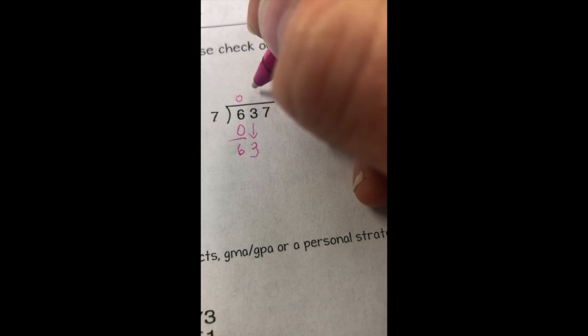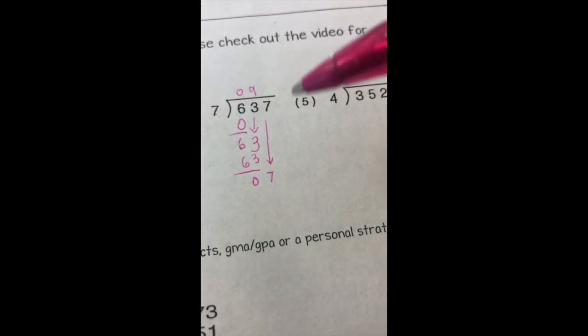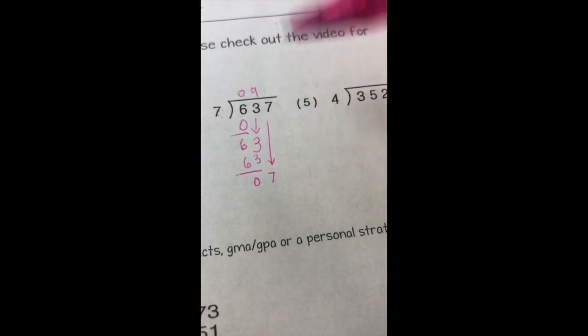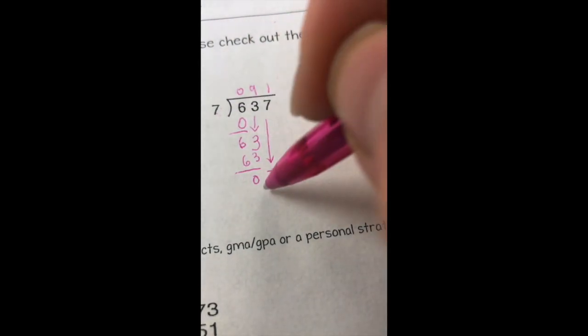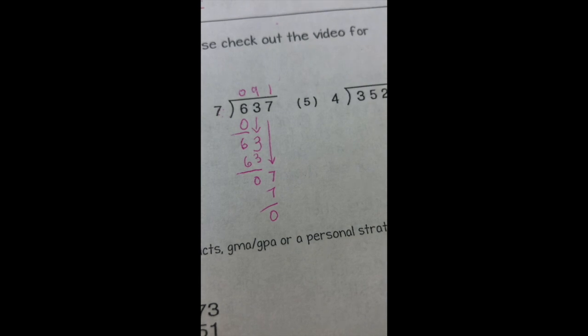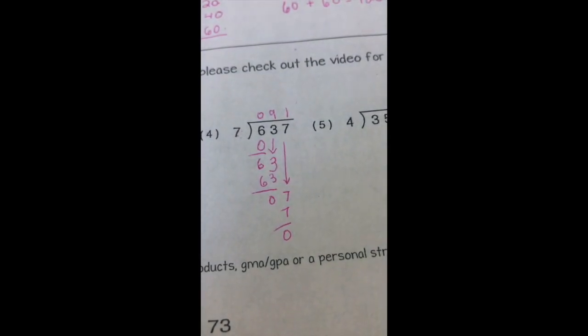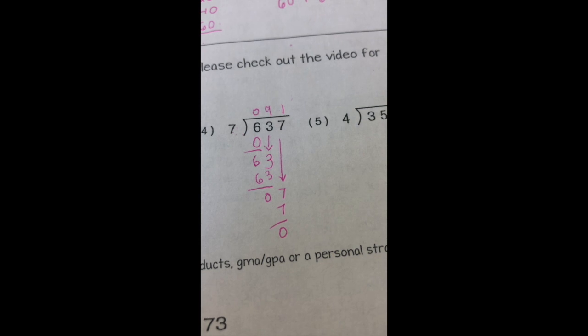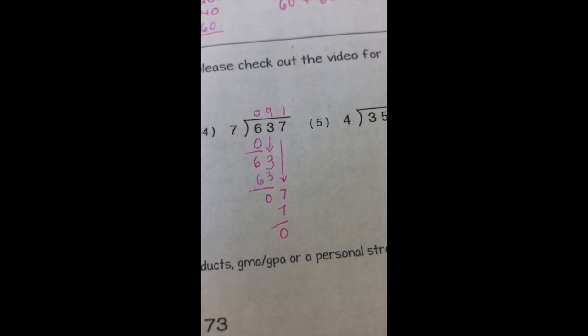Sorry, 9 times, not 8 times, 9 times. 7 goes into 63 9 times. 7 times 9 is 63, a difference of 0. So I have 0. I could bring down the 7 if you want to keep practicing the algorithm. How many times does 7 go into 7? It goes in 1 time. 7 times 1 is 7. And then a difference of 0. Okay, so we figured out that you can fit 91 groups of 7 into the number 637.